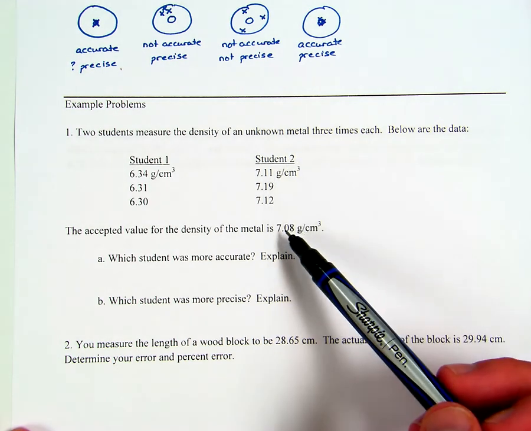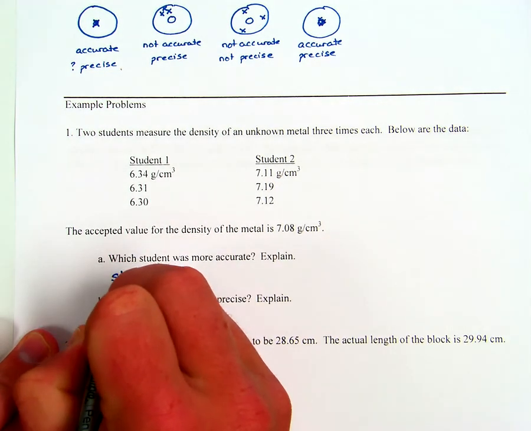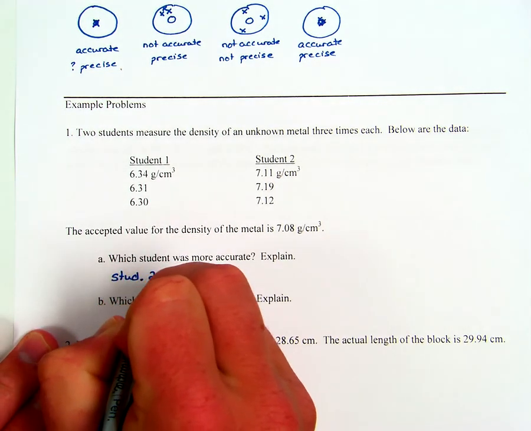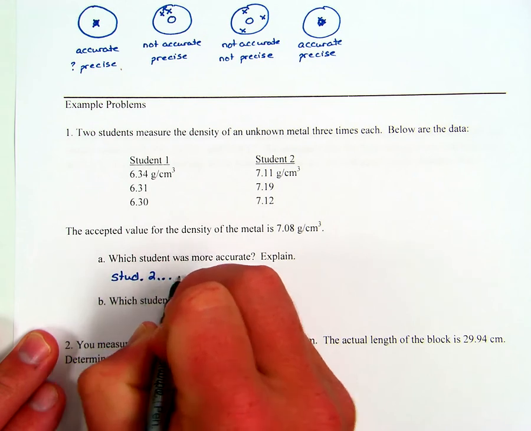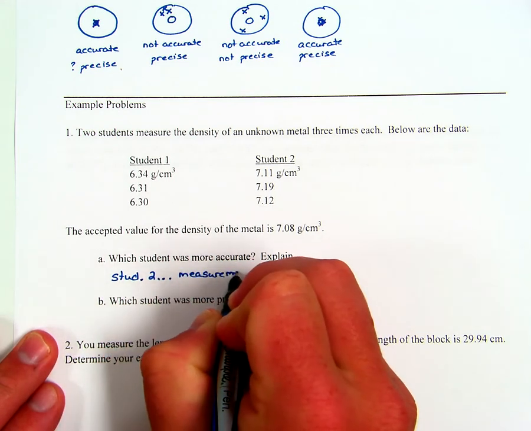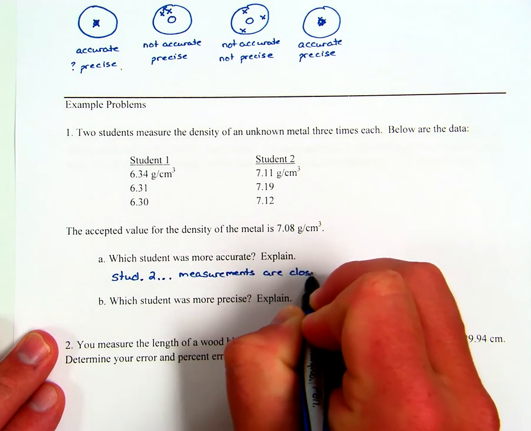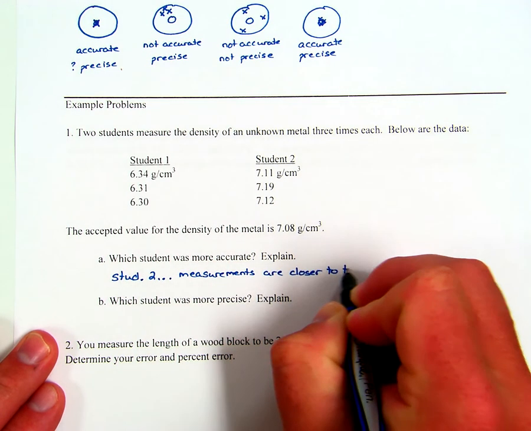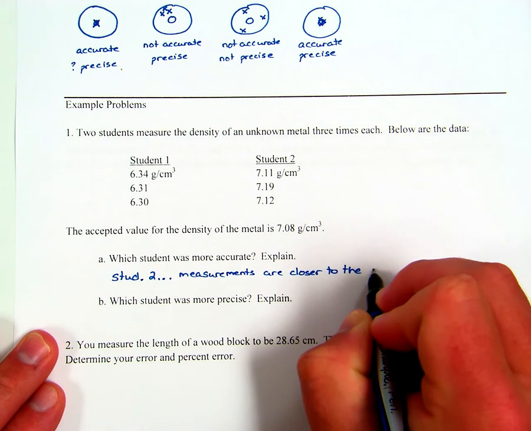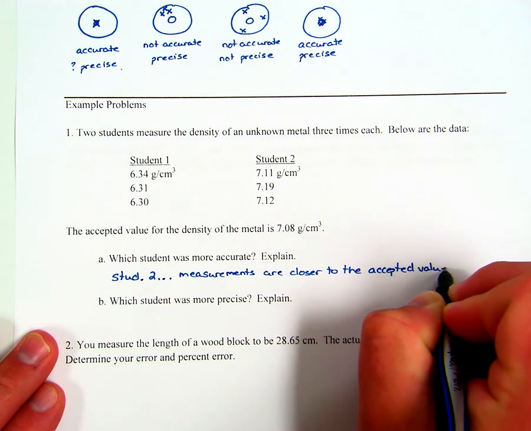So I'm going to write student 2 here, and as far as an explanation, the measurements are closer to the accepted value. And that is why student 2 is more accurate.